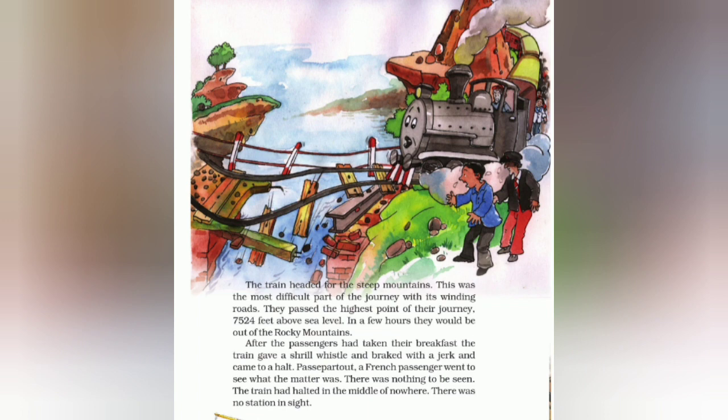After the passengers had taken their breakfast, the train gave a shrill whistle and braked with a jerk and came to a halt. Passepartout, a French passenger, went to see what the matter was. There was nothing to be seen. The train had halted in the middle of nowhere. There was no station in sight.